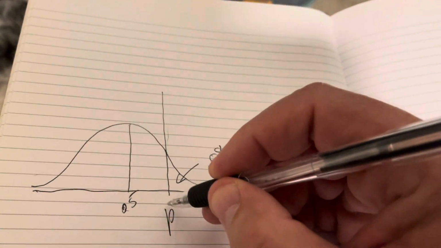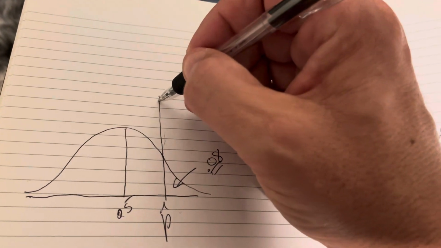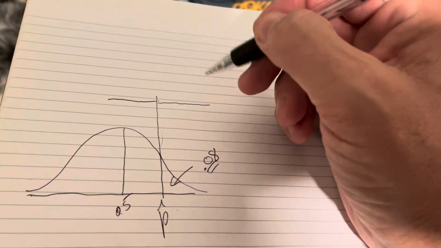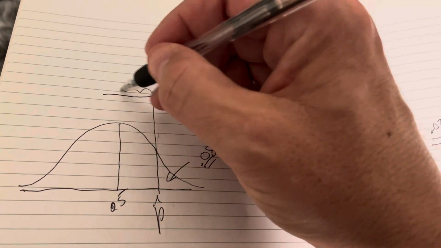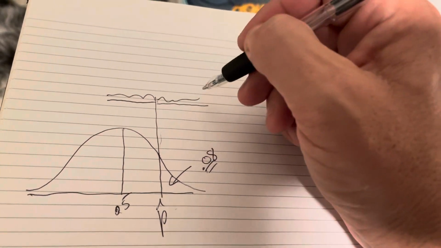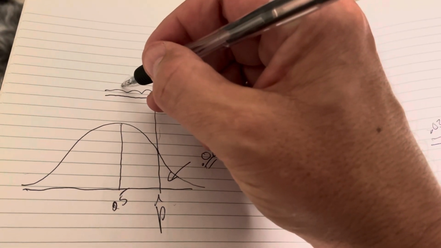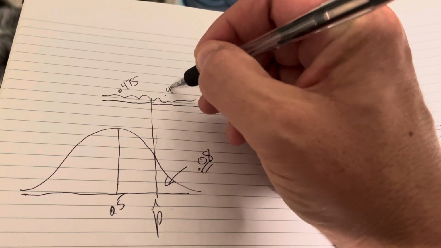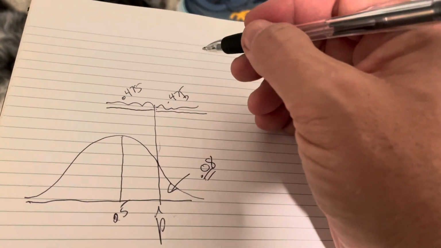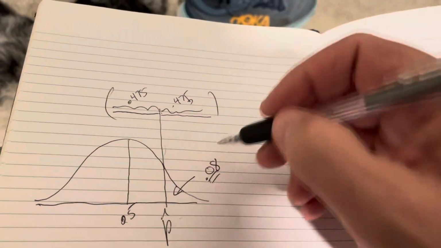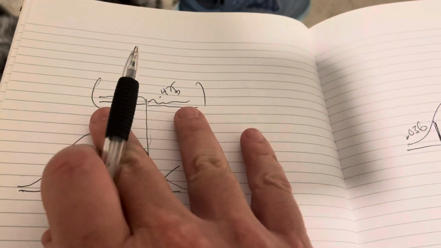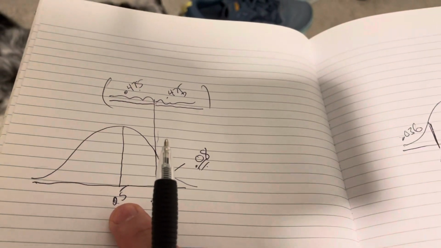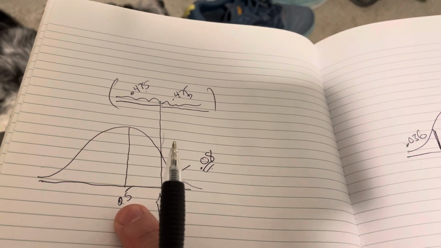Now, 0.08, and let me draw this up. Remember, this is where our p-hat would be sitting. And we're going to have half of the 95% confidence interval over here and half over there. So this is going to be 0.475, 0.475. Now, if I add this, this confidence interval will cover our hypothesis value.